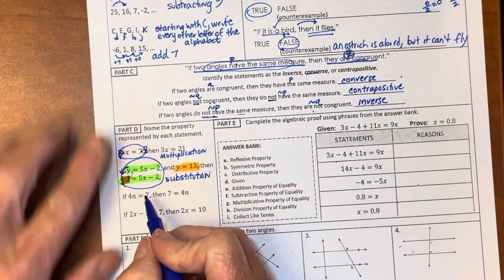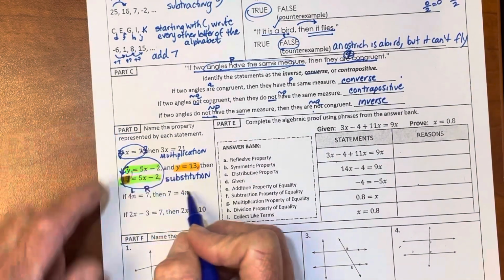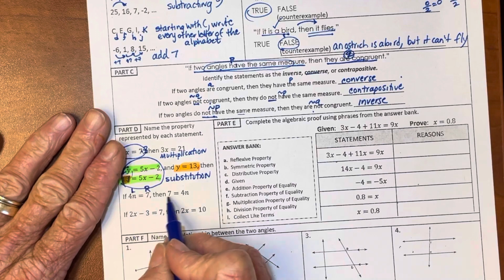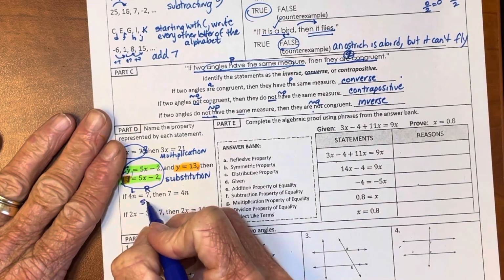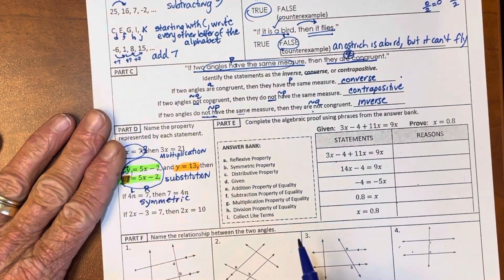In this one, the left side and the right side traded places. Nothing else changed. That's the symmetric property when we swap out the left and the right.